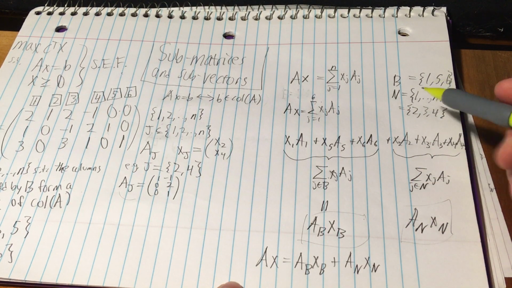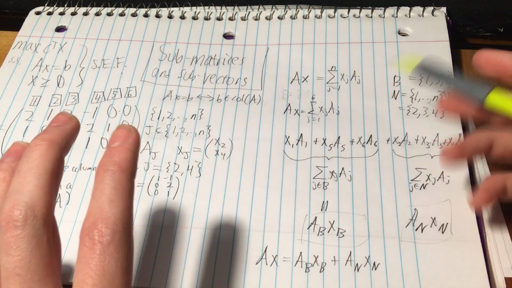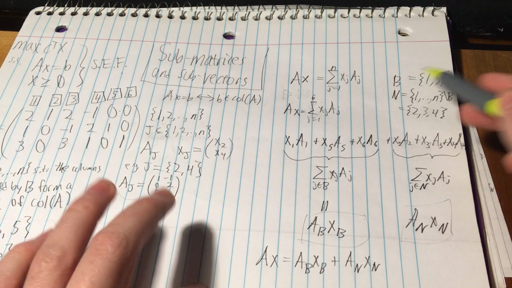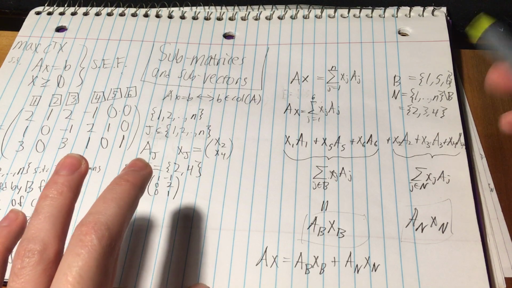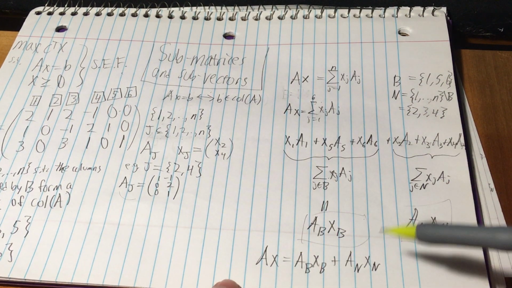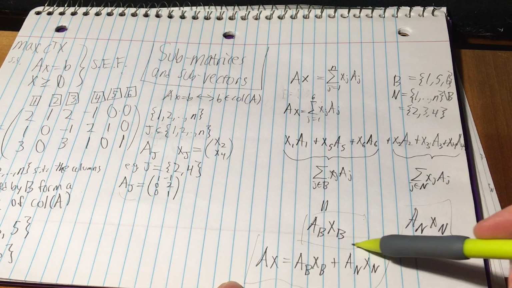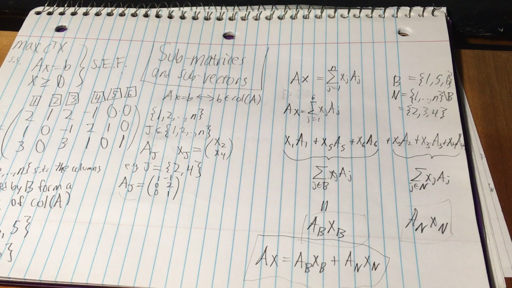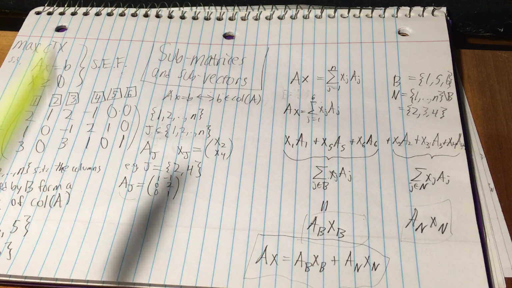And we actually didn't need B to be a basis in this case, but it'll be relevant that we're talking about bases and not some other random subset of indices later on in a subsequent video. But for now, this is the fact that I wanted to show, and we can express this with our new notation from submatrices and subvectors.